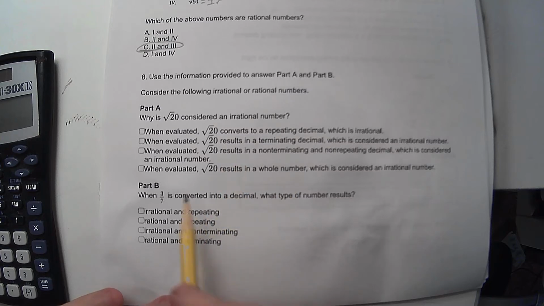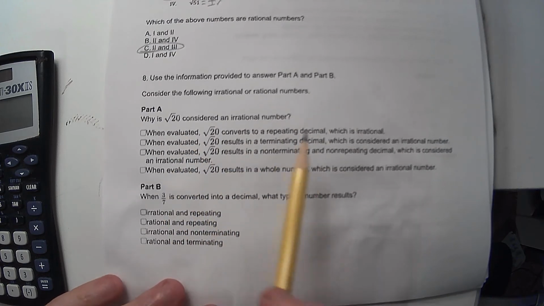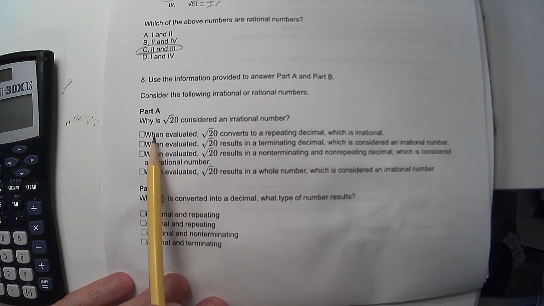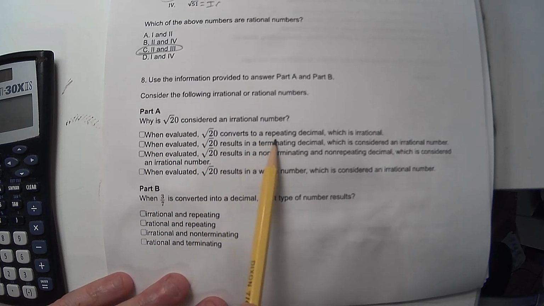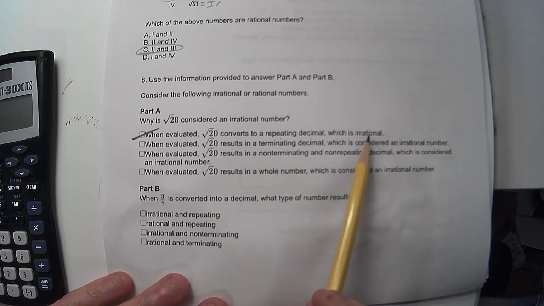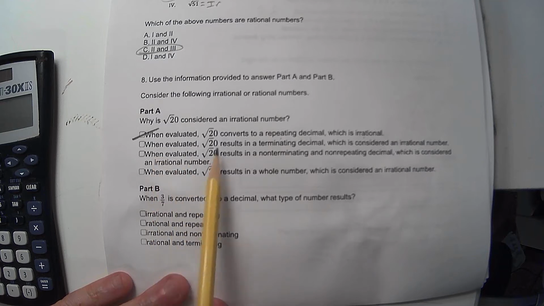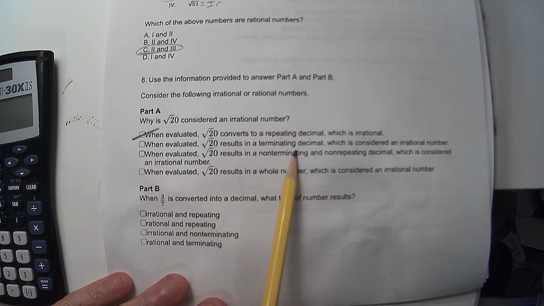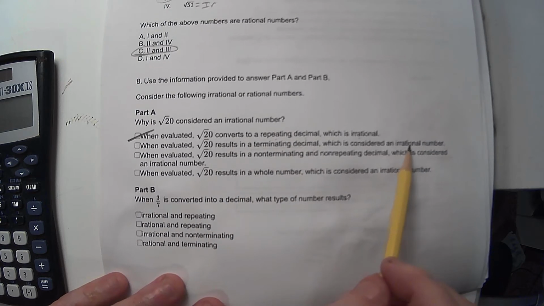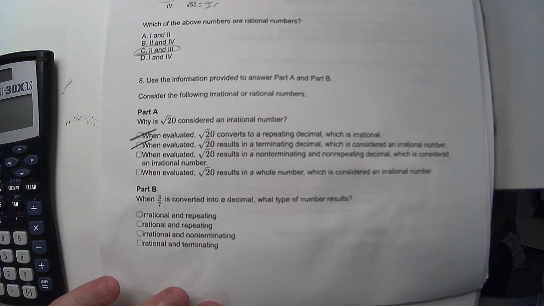Okay? So in looking at this, we need to find the one that fits the definition of irrational, which says it has to be non-terminating and non-repeating. So when evaluated, the square root of 20 converts to a repeating decimal. Okay, that one's out. We don't do that because repeating is rational, not irrational. When evaluated, the square root of 20 results in a terminating decimal. All right. So again, if it's terminating, that's the same thing as repeating, which means it's rational, not irrational. That one's off the list.